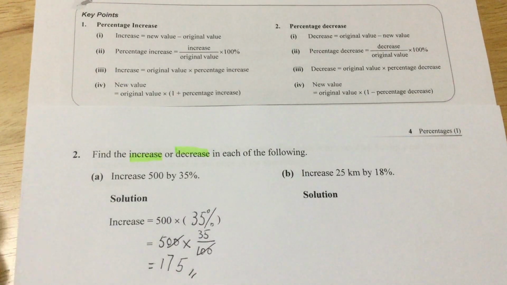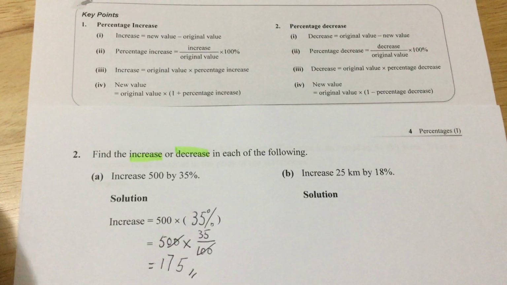Okay, 175 will not be the last number, because 175 obviously is smaller than 500. This one will never be the new value, because the new value must be greater than 500, right?